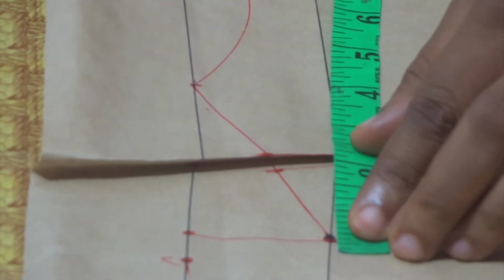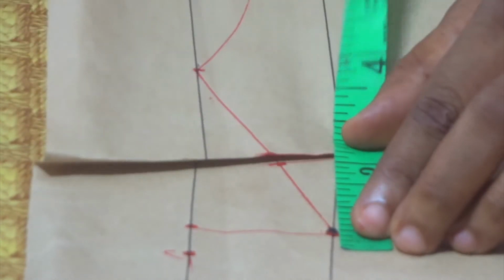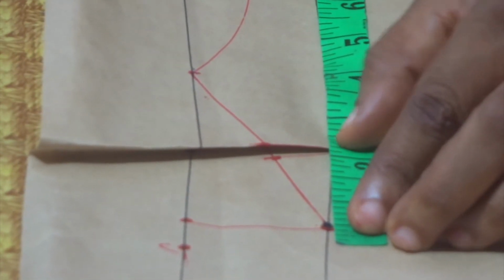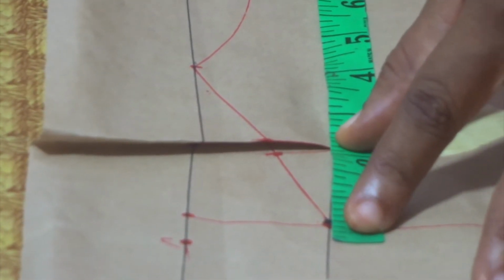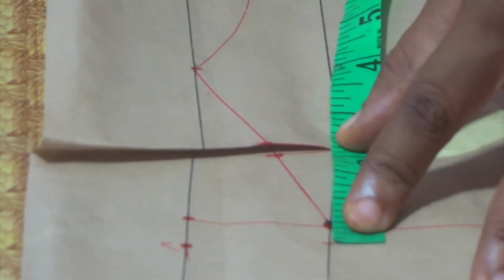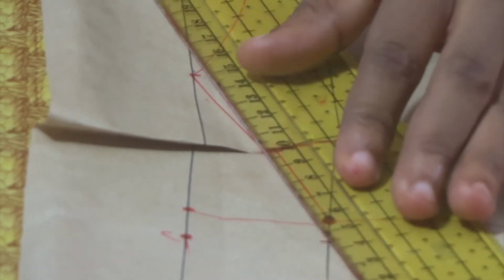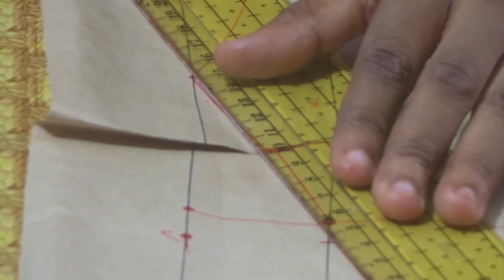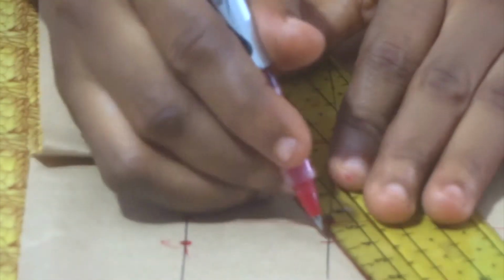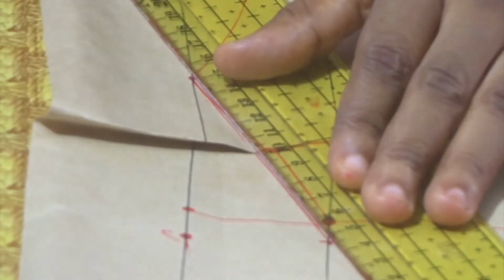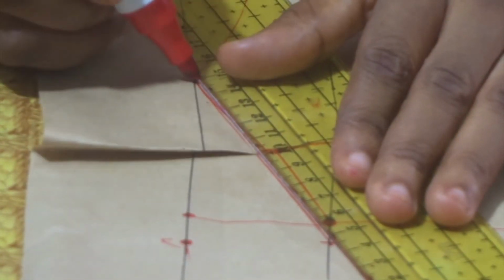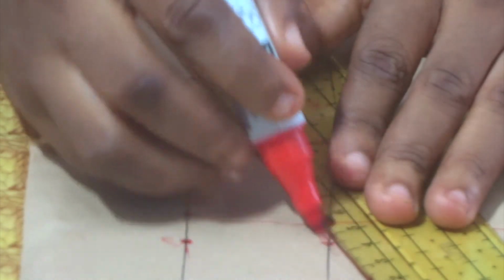Close like this. Find your new shoulder width. Find your new 7. After you must have closed it, this is your new 7. Now draw a new line. I will use this marker now. So this is the final.